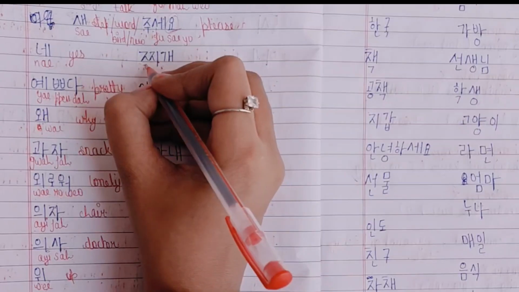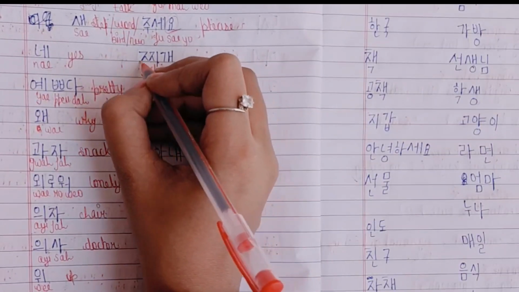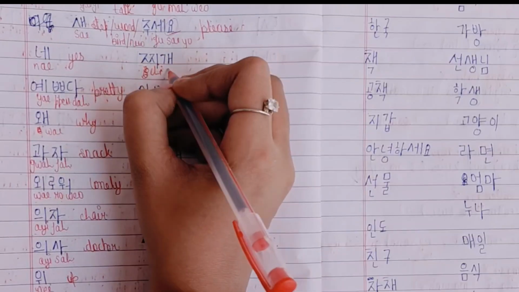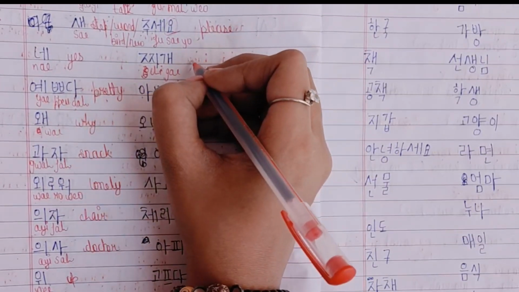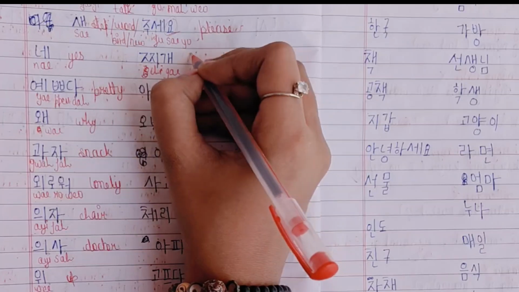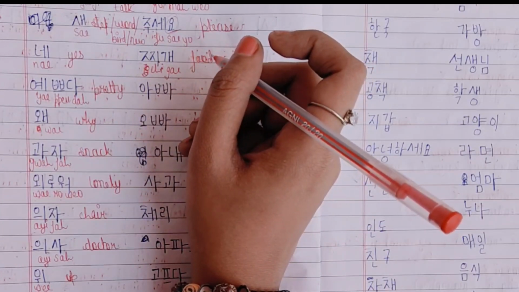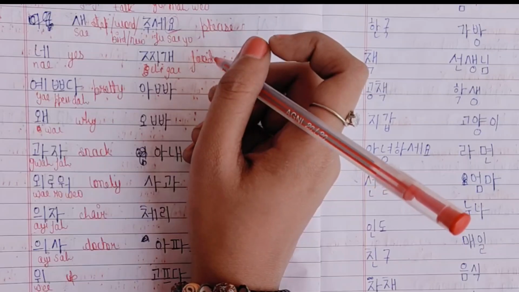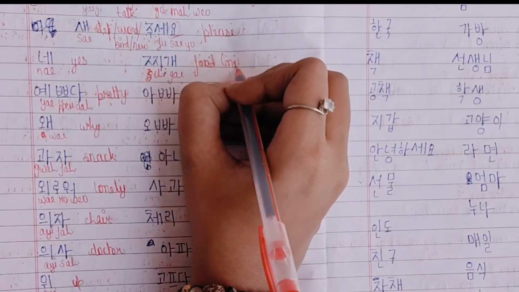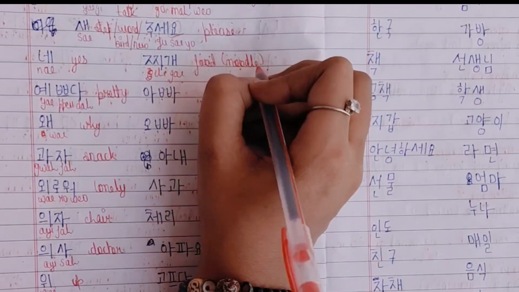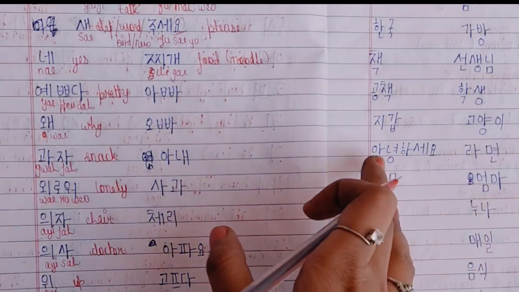This one, jjigae, sounds like j or ch. Jjigae is a food, a famous dish. I do not remember the English name of this one, but jjigae is a famous, I guess, noodle food dish there. You might have heard this as well a lot of times.